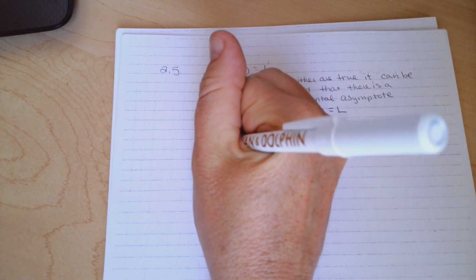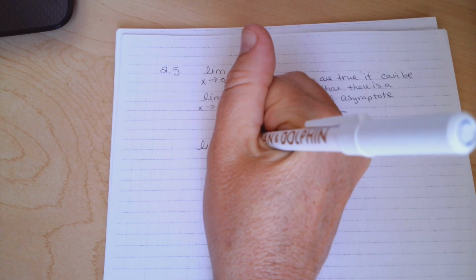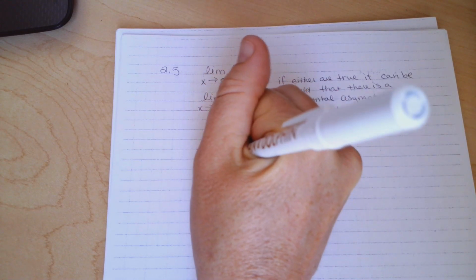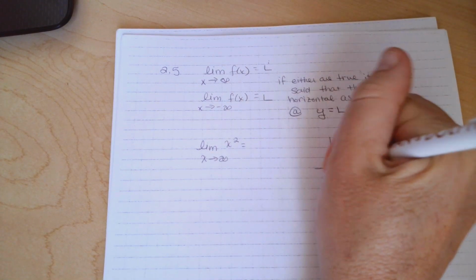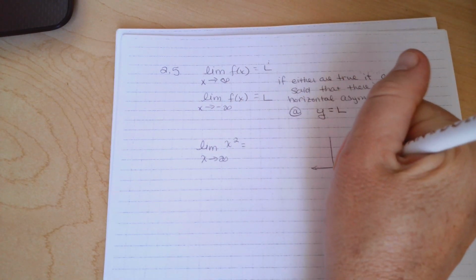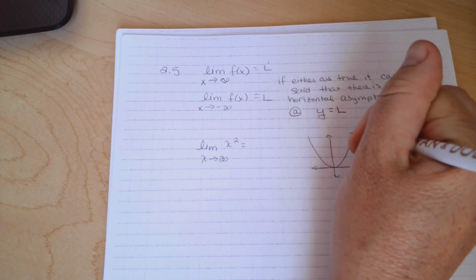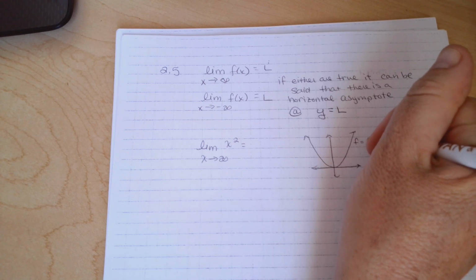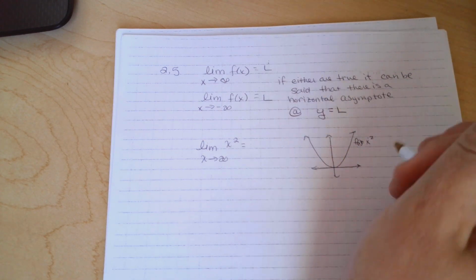So let's go ahead and look at the limit of x squared as x approaches infinity. If we just look at this graphically, this is a function we're all very familiar with. Symmetric about the y-axis. F of x equals x squared.